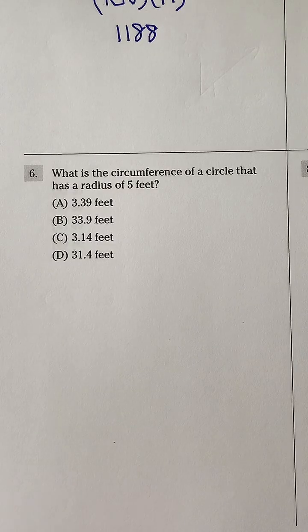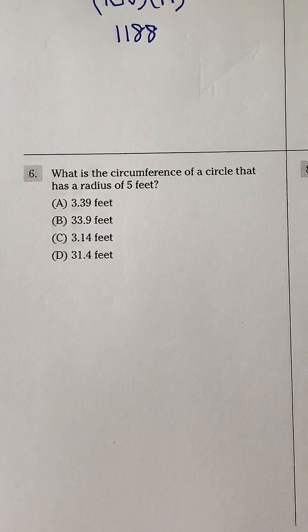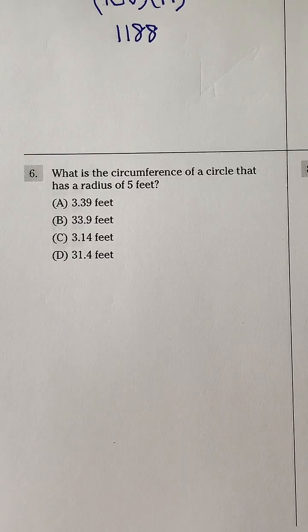All right. What is the circumference of a circle that has a radius of 5 feet? Is it A, 3.39 feet? Is it B, 33 and 9/10 feet? Is it C, 3 and 1/400 feet? Or is it D, 31.4 feet?